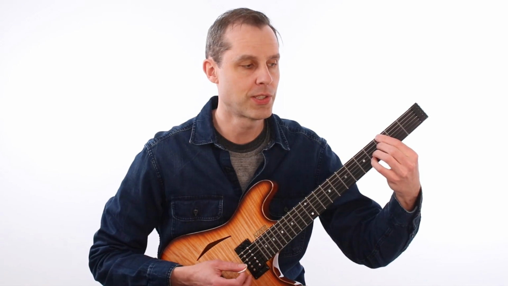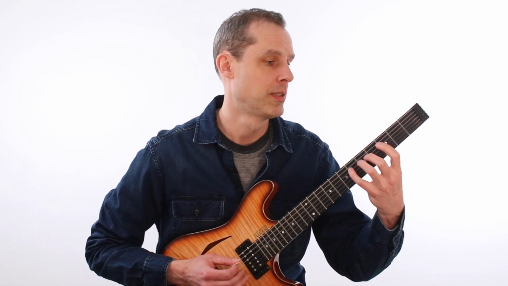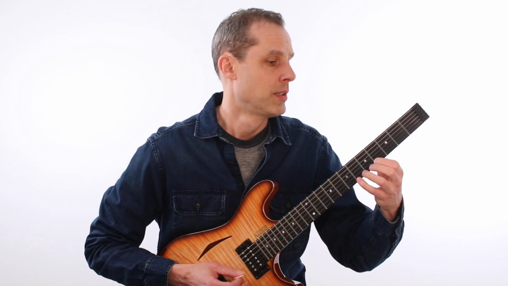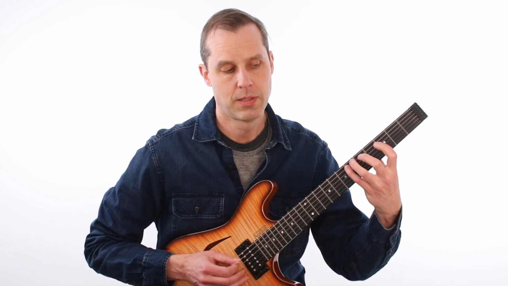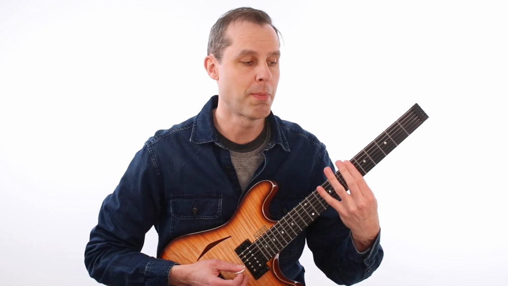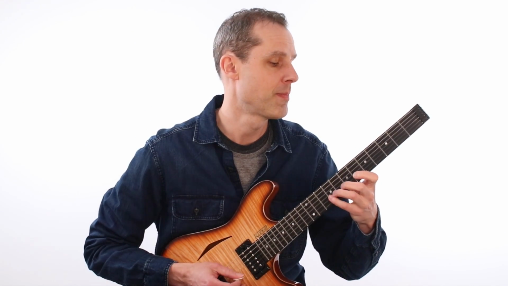Then you could think 5 notes. 5 notes are usually pentatonics, so let's start with major pentatonic. If you're playing G7 altered, go up a tritone and play D flat major pentatonic. Or you could play minor pentatonic by going up a minor third and playing B flat minor pentatonic.